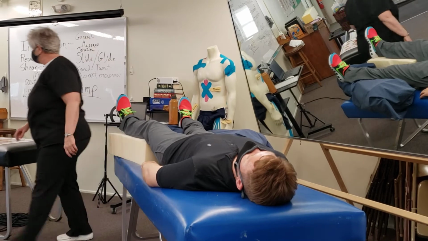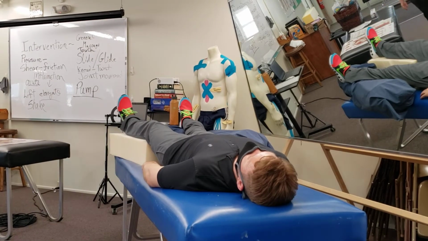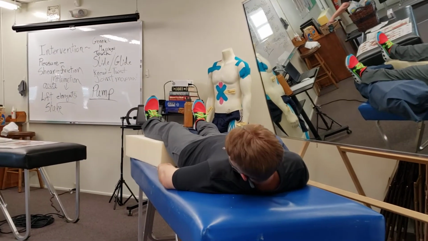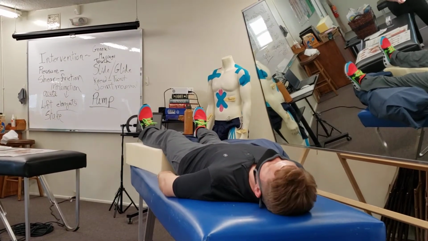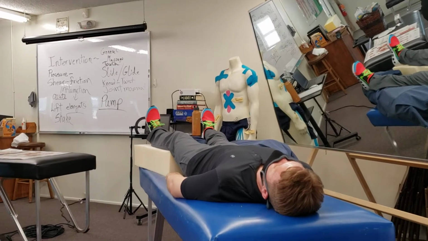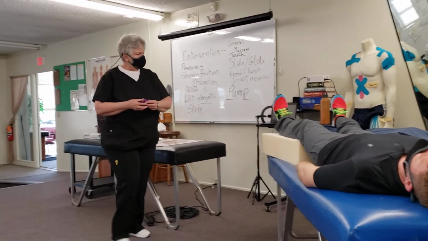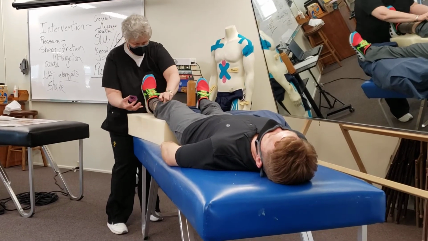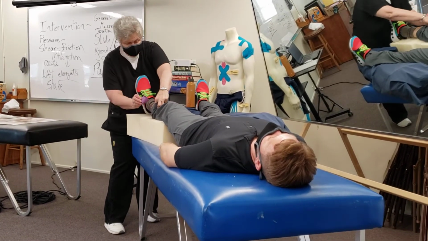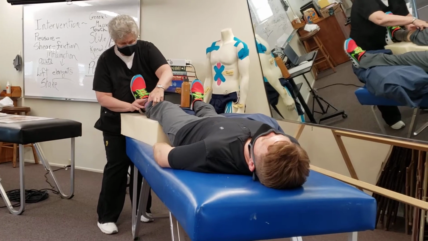But if I take something down in there, I could just restrict my movement. We're going to adhere some of his superficial fascia to the deep fascia. Fine.